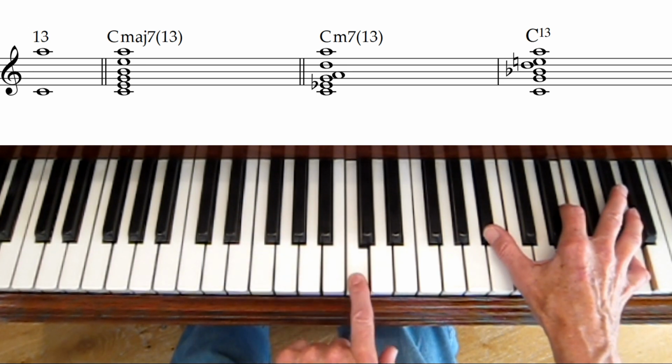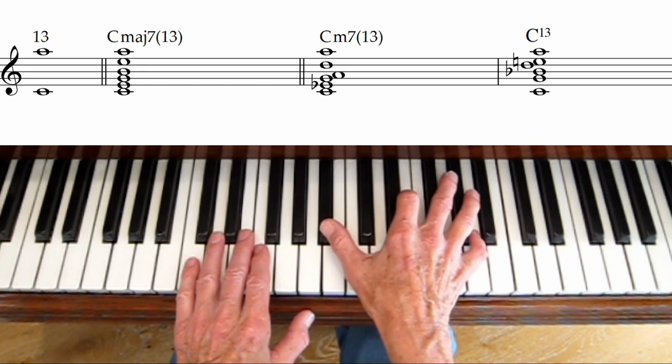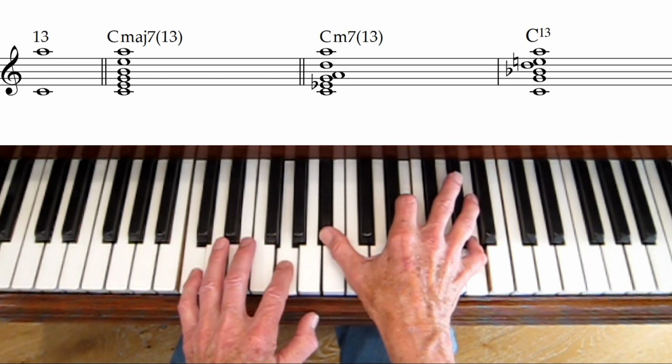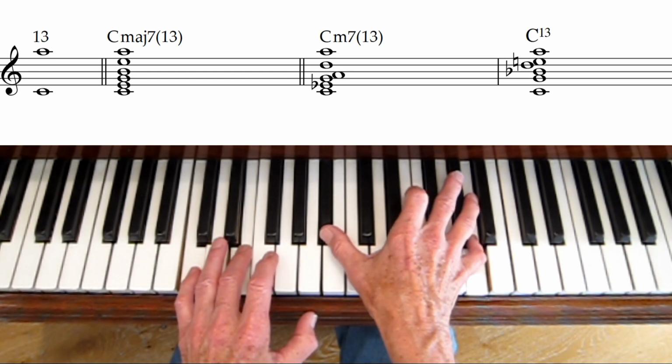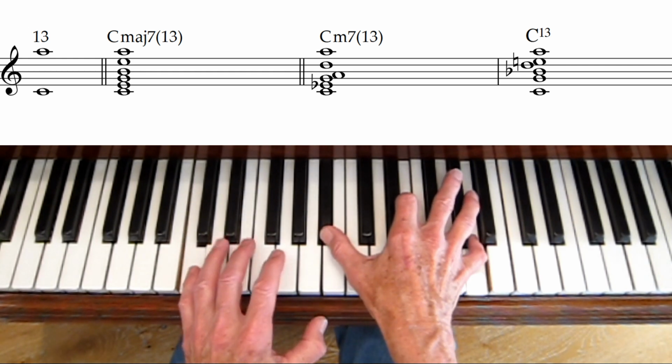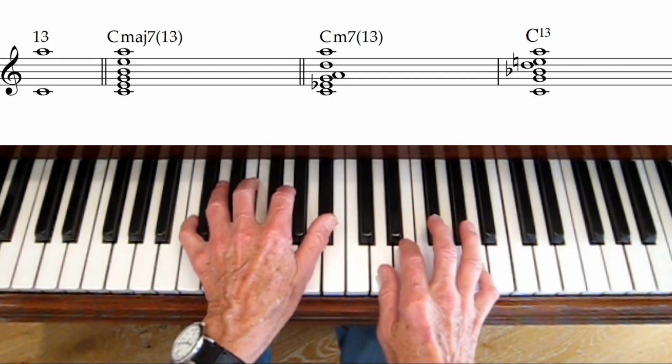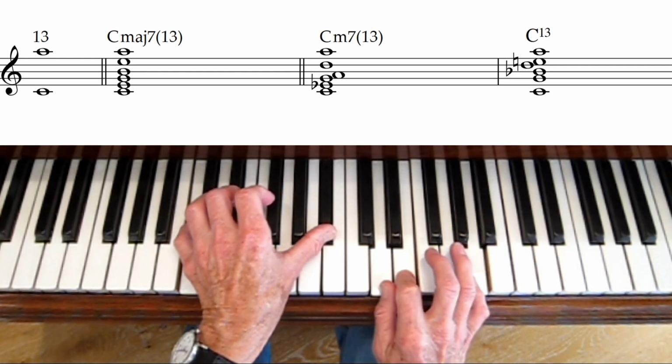So let's put it down here so it's easier to see. You have the dominant 7th, probably put the 3rd in there, maybe here. You might add the 9 there, like this. You have that 13 in there. So that's a dominant 13 chord.